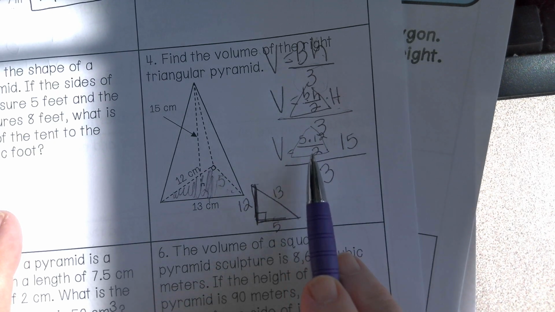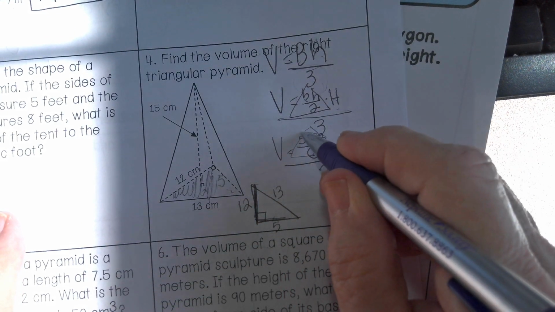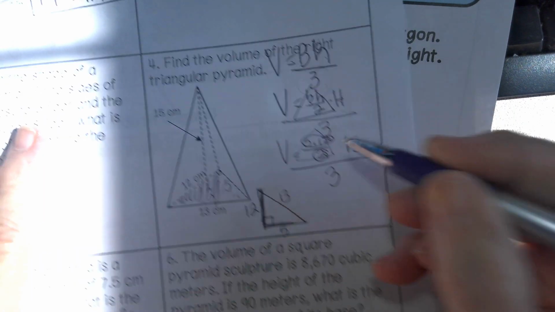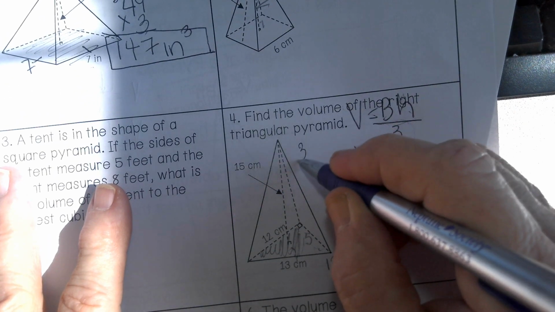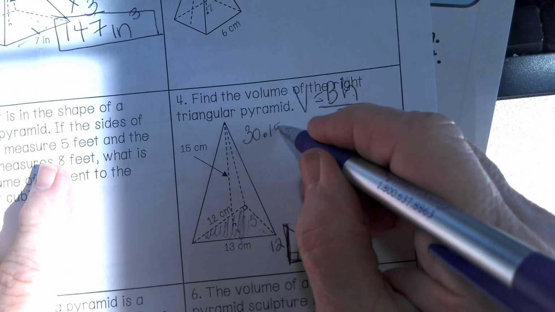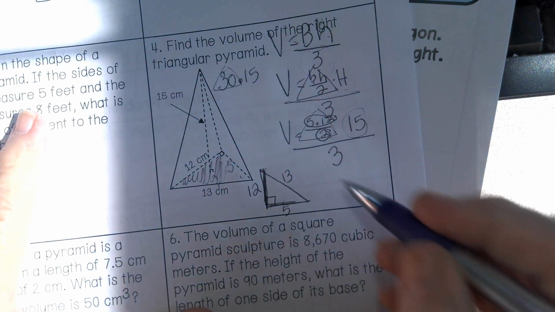And then what's half of 60? 30, because we're dividing it by 2. So we're taking 60 divided by 2, which is 30. I'm going to put it over here just for a second. So that's 30 times, I still have that 15. So this was just the area of the triangle.